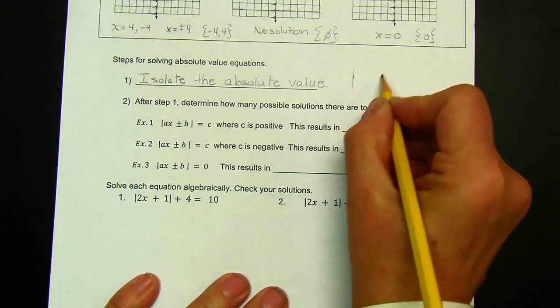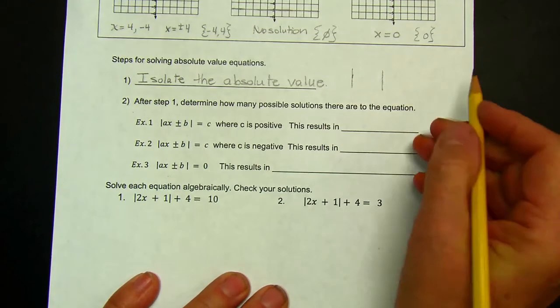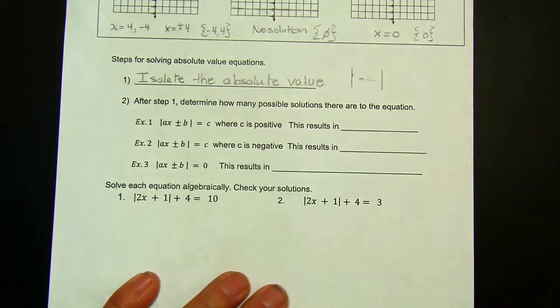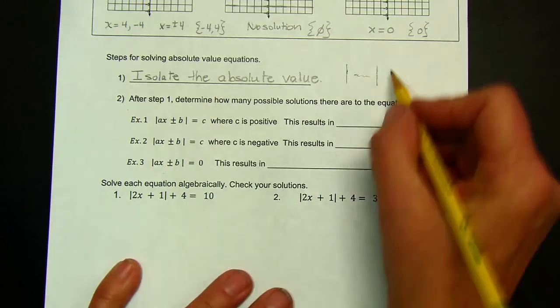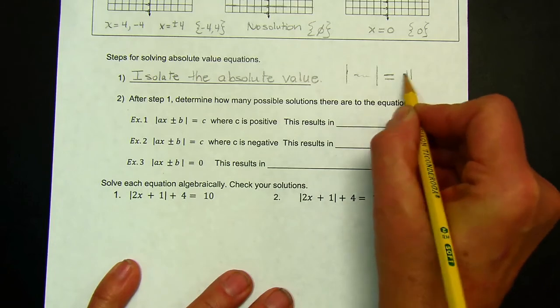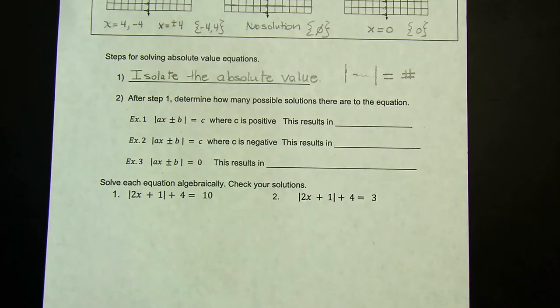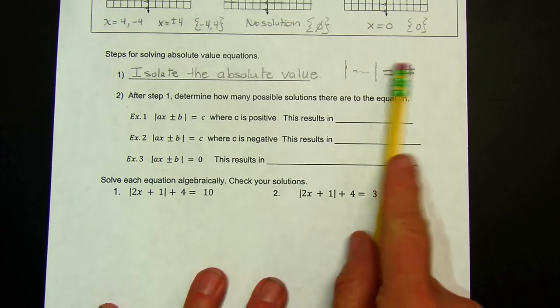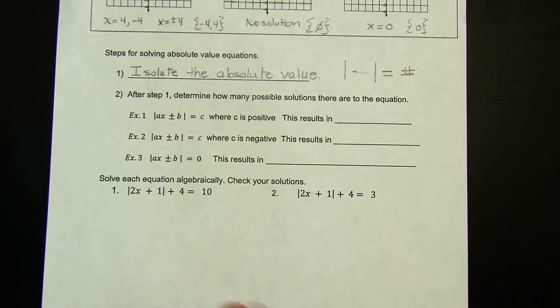Get the absolute value symbol with whatever's inside there. We don't know, it could be anything. All by itself and a number on the other side. Nothing being added to the absolute value symbol, nothing being multiplied by the absolute value symbol. Absolute value symbol all alone. And we'll see how to do that in a minute.